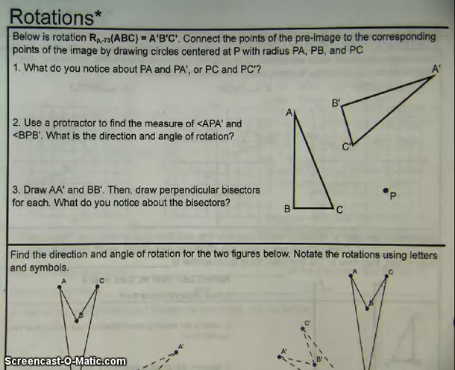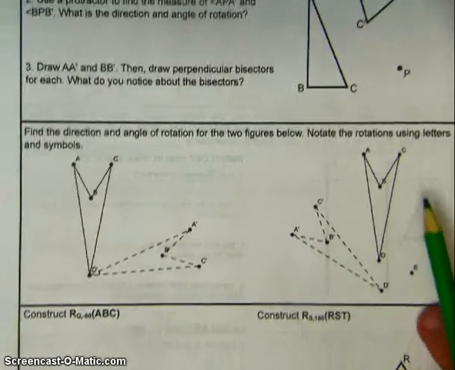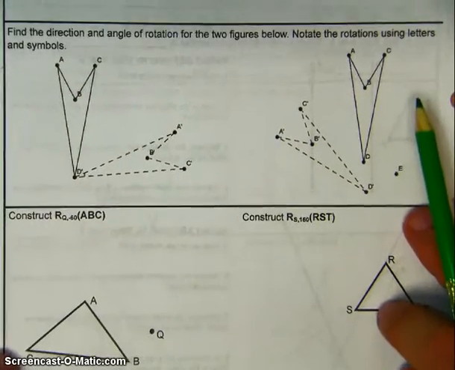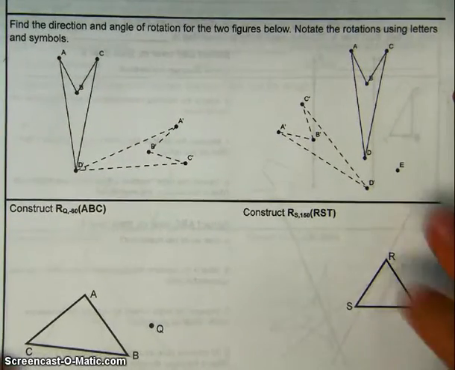In this video, we'll be doing a tutorial about rotations. We're going to skip over the introductory stuff and go straight to constructing and drawing different things. And so we start here.